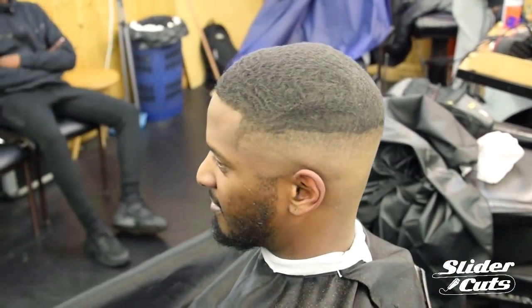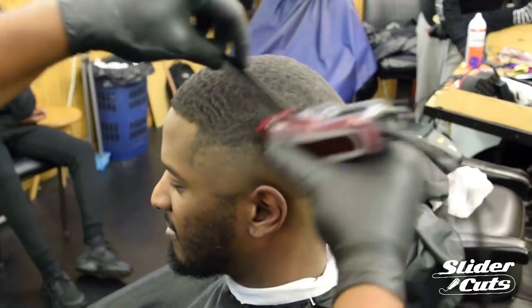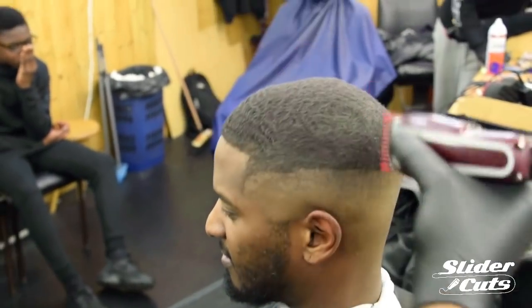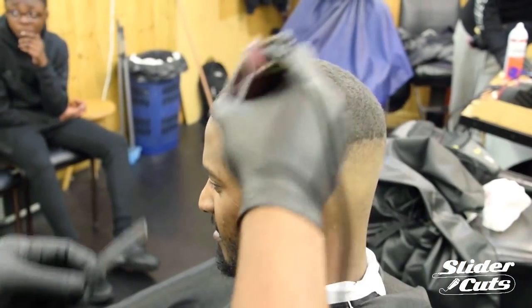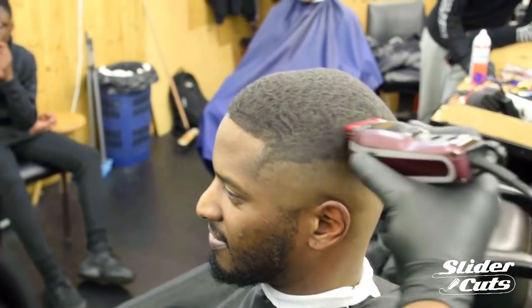Because this is a mid to high skin fade, it can be more difficult, because when I'm fading in the part I'm fading in now, you've got less space to work with. So you've got to be patient and work with it. Don't jump the gun, stick to the same method.